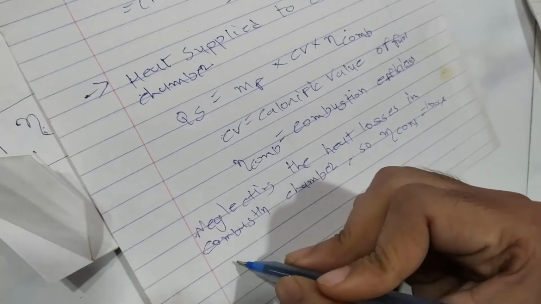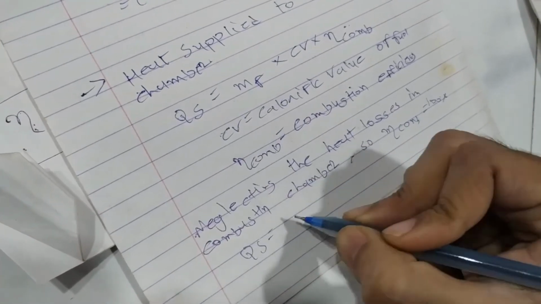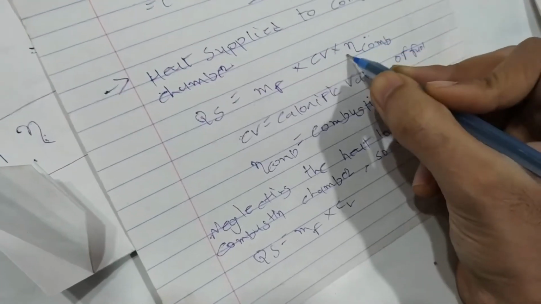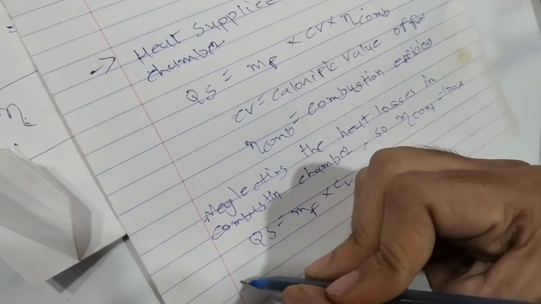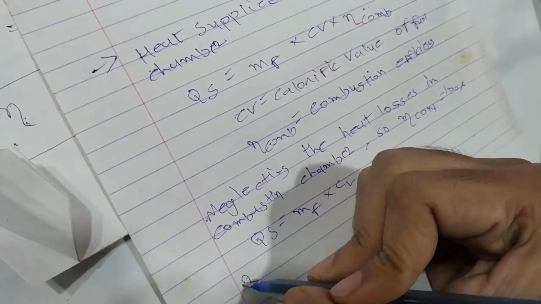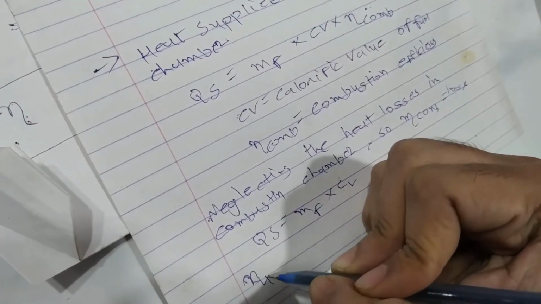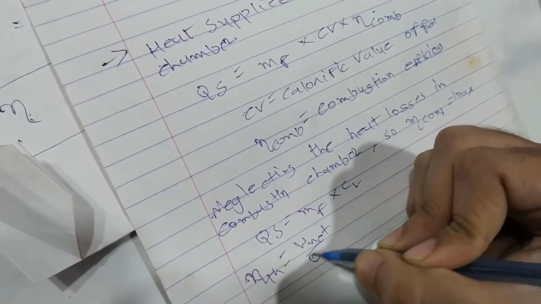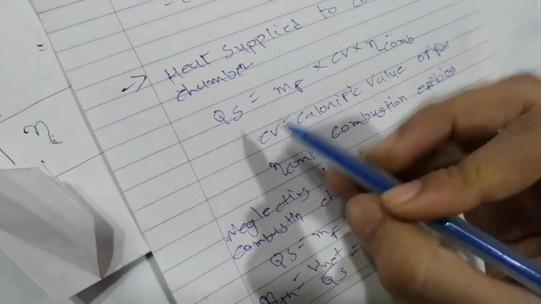So this equation can be written like this, because this will stay 100%. Formula to find thermal efficiency is W net upon Qs.